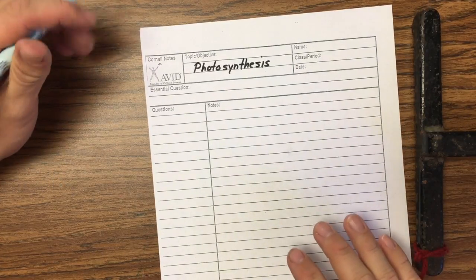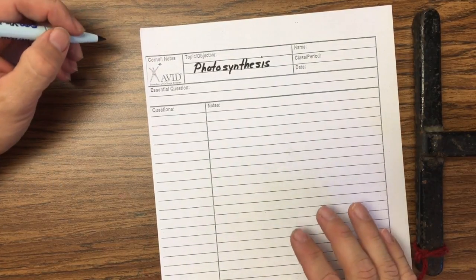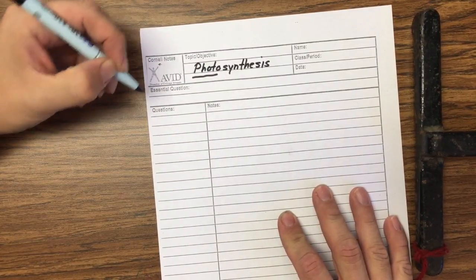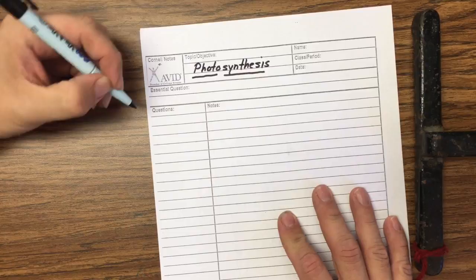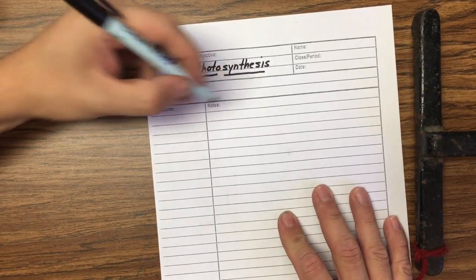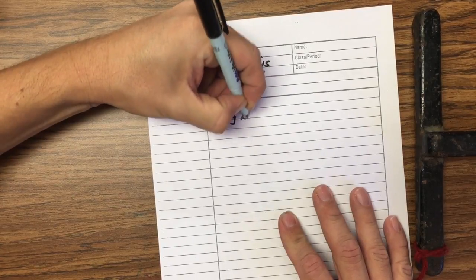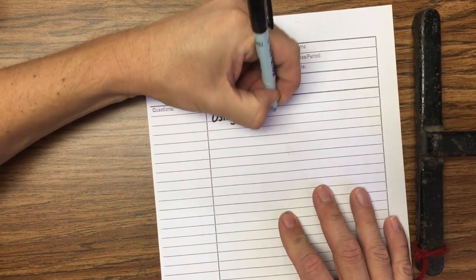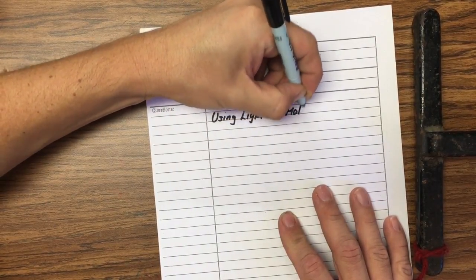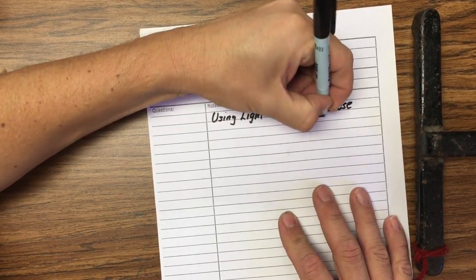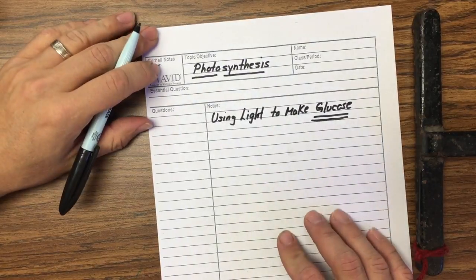All right, guys. So now we want to talk about photosynthesis. Photo meaning light, synthesis means to make. So in photosynthesis, what we're using is light to make glucose. That's the concept there, okay?